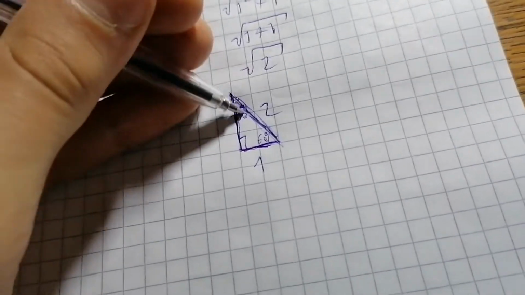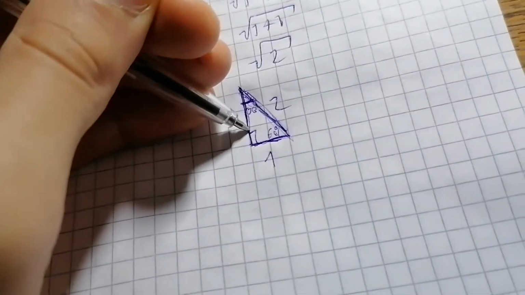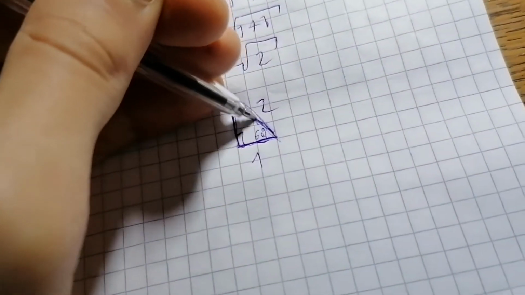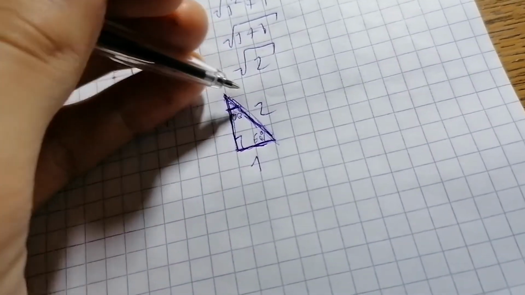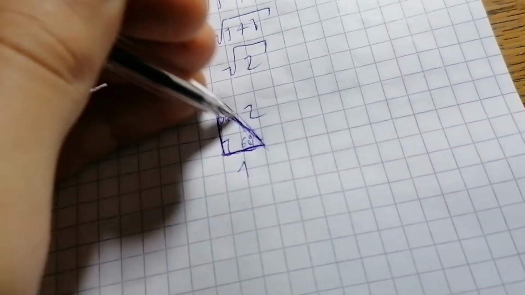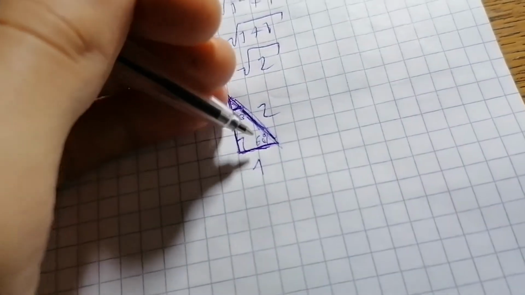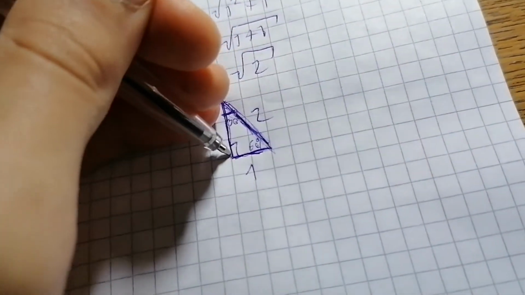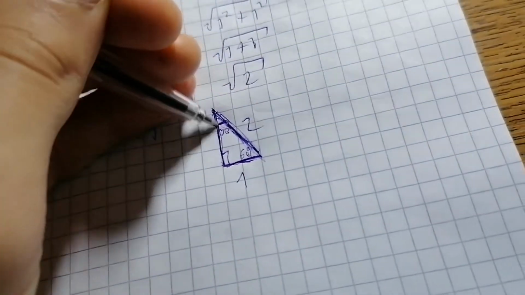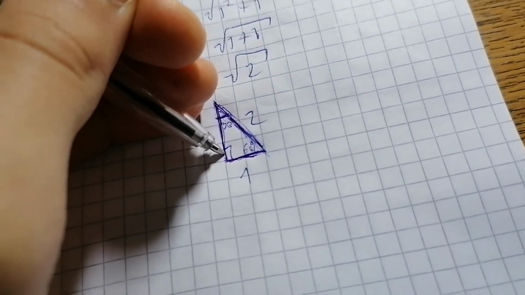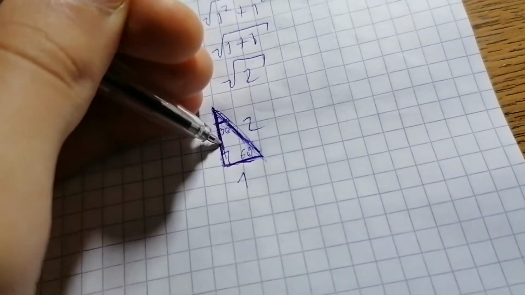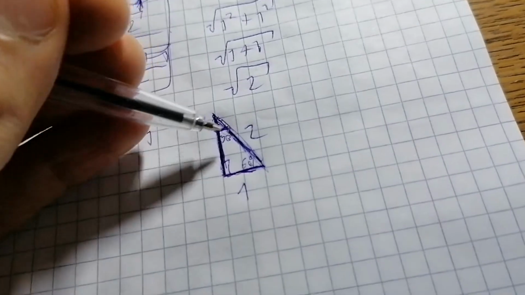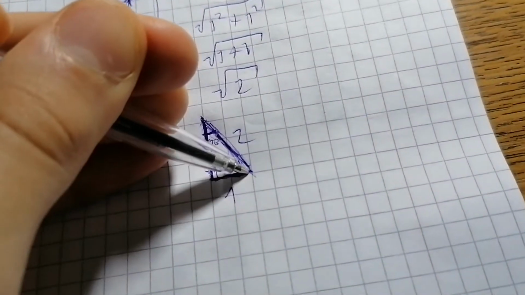And that means that this side is equal to the following equation. So we square this side, then we subtract from it the square of this, and we get this one. Do you get it? So this side is this squared minus this squared.